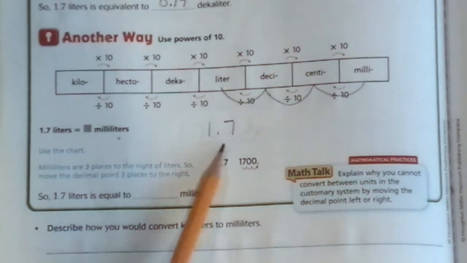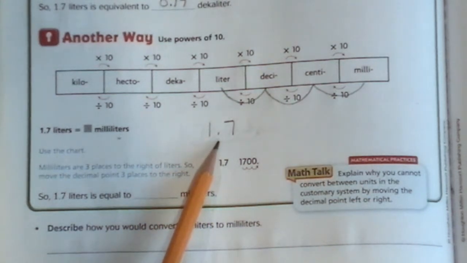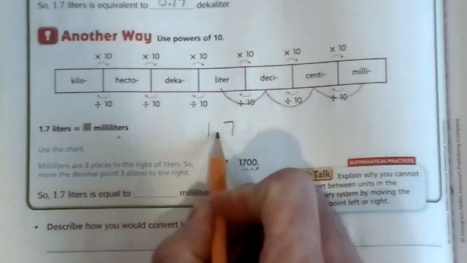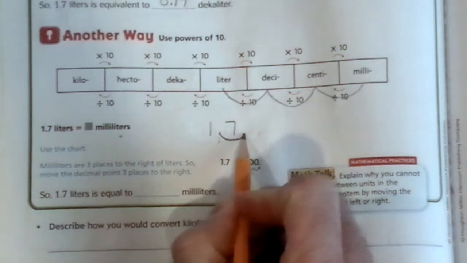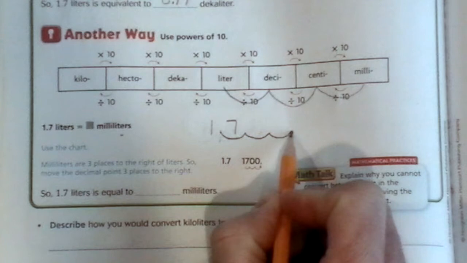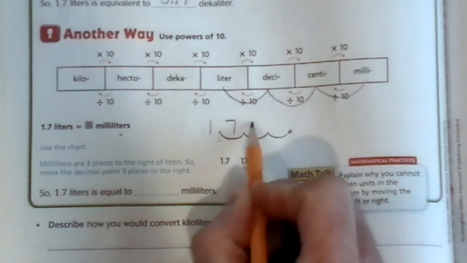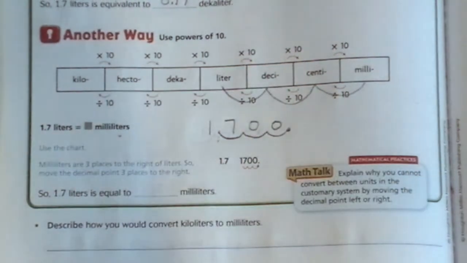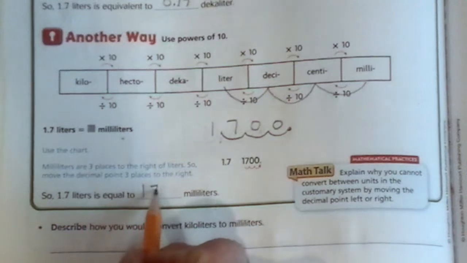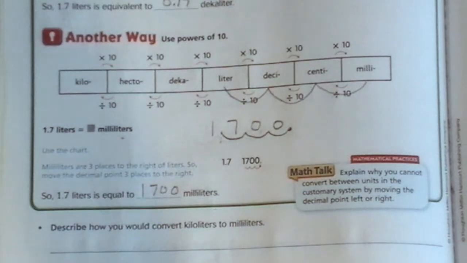So that's exactly what I'm going to do with my number 1.7 here: I'm going to move my decimal point 3 places to the right. Let's do that by using the butt cheek method. 1, 2, 3. So I move my decimal point here, and for these blank spaces, I'm going to fill in with zeros. And that's going to be my answer, 1,700. So 1.7 liters is equivalent to 1,700 milliliters.